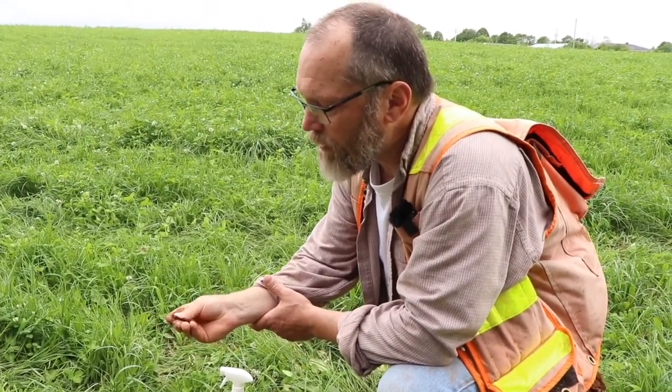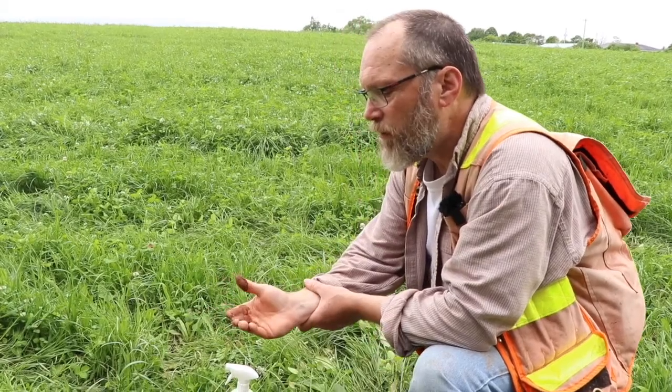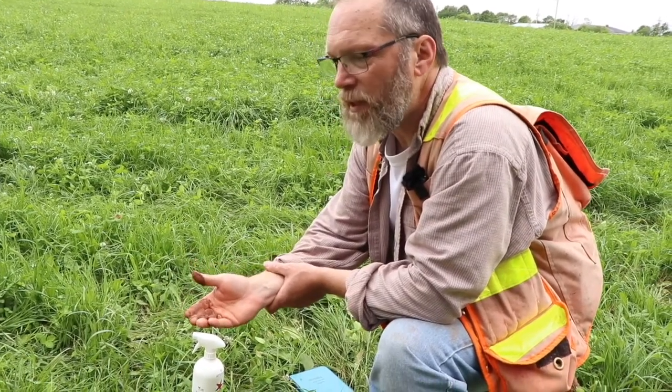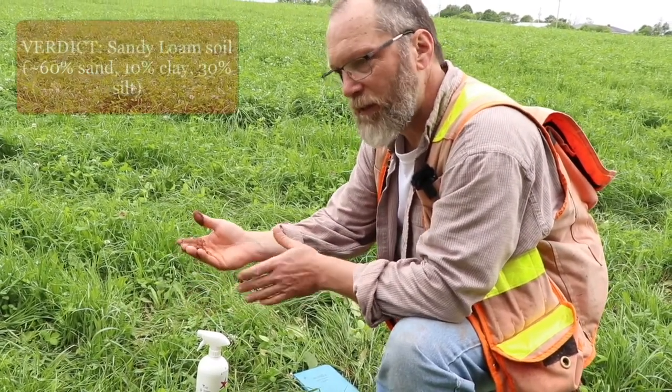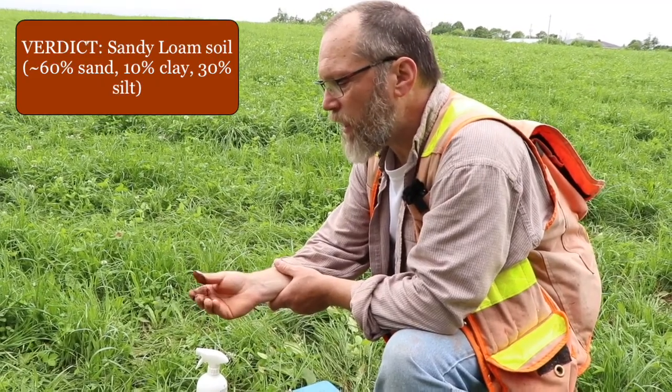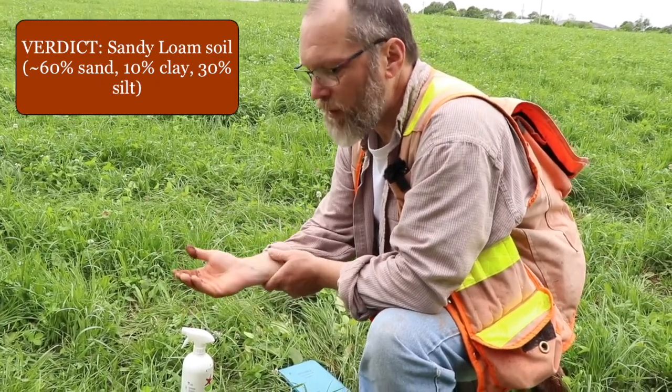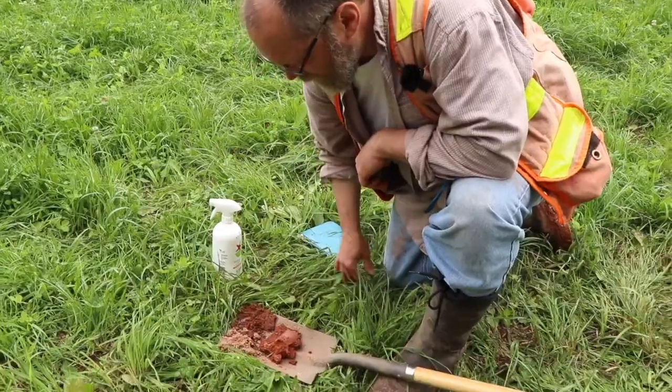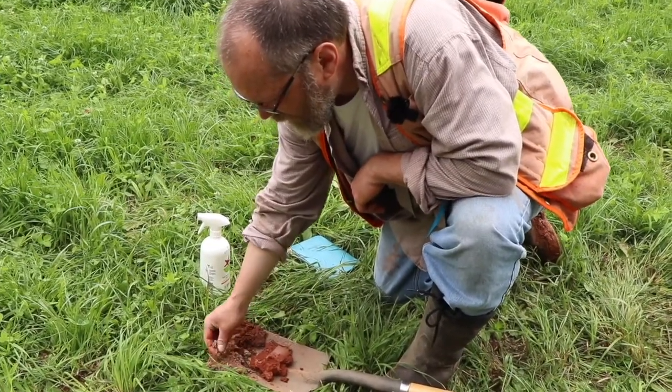So what we have here is a sandy loam soil, roughly 60% sand, 10% clay, and 30% silt, thereabouts. So you can classify that as a sandy loam in your field sheet and move on to the next horizon. Okay, we'll go on to the next one here.